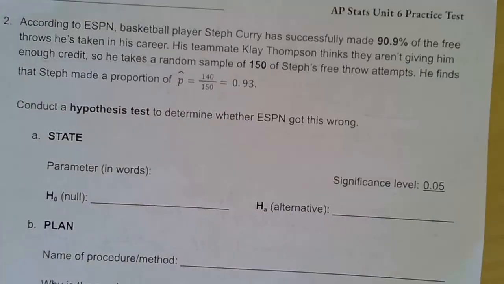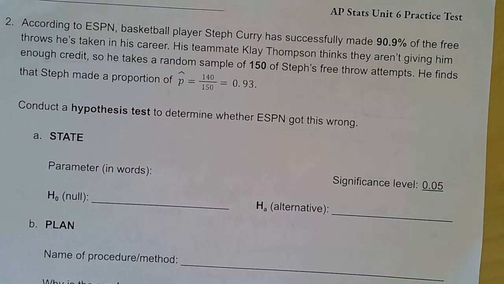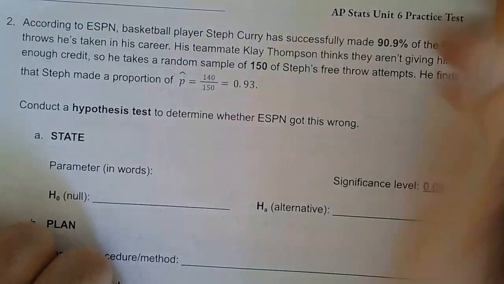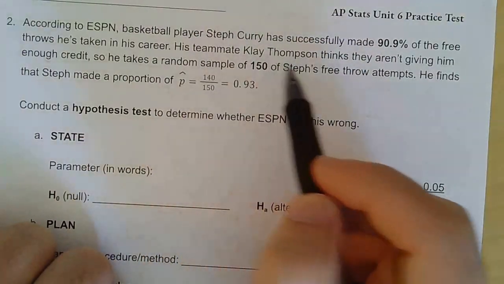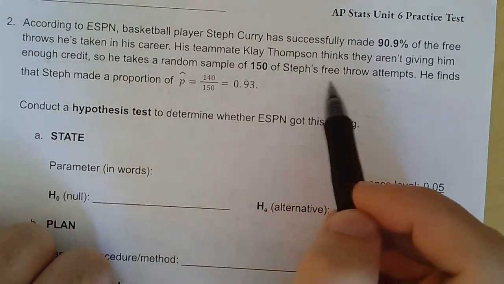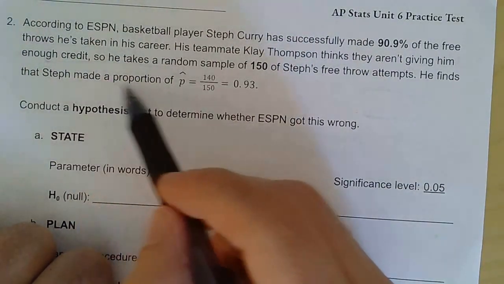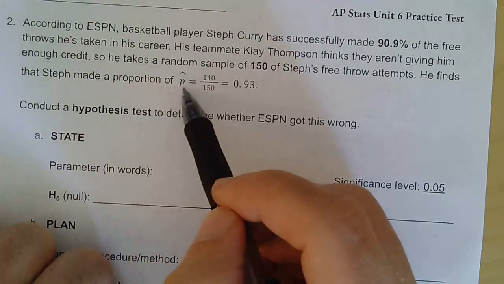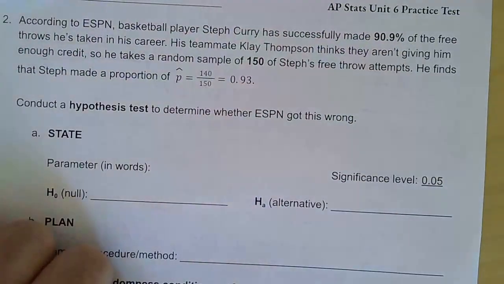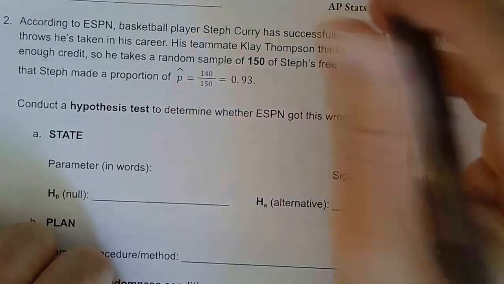Here we go. According to ESPN, basketball player Steph Curry has successfully made 90.9% of the free throws he's taken in his career. His teammate Klay Thompson thinks they aren't giving him enough credit, so he takes a random sample of 150 of Steph's free throw attempts, and he finds that Steph made a proportion of p hat equals 0.93.